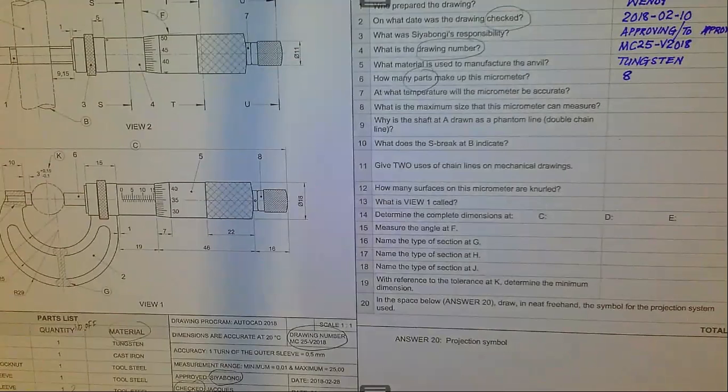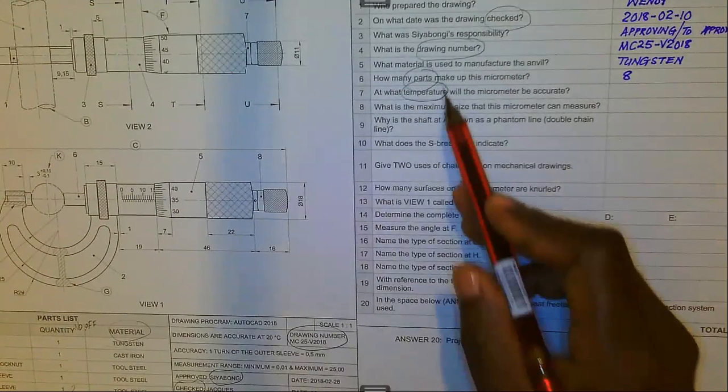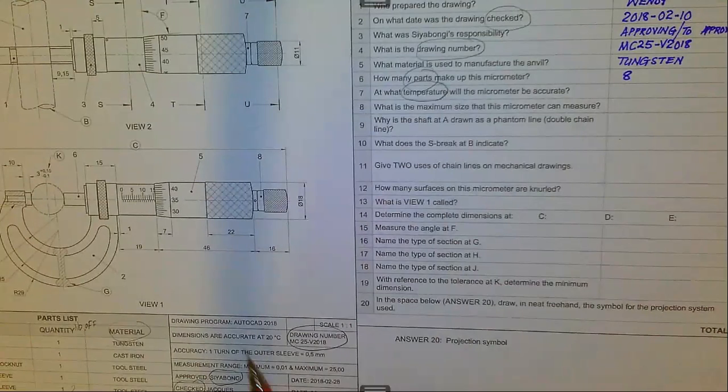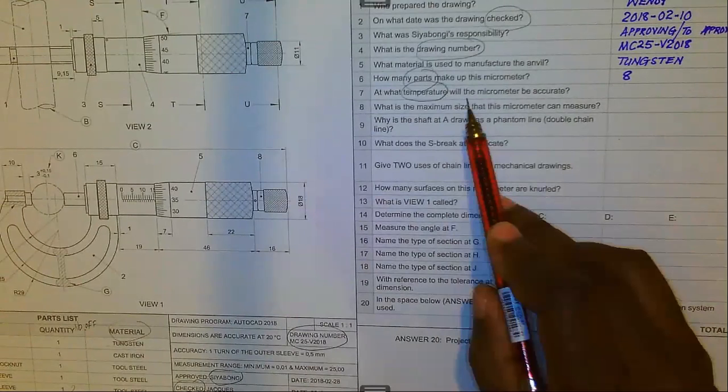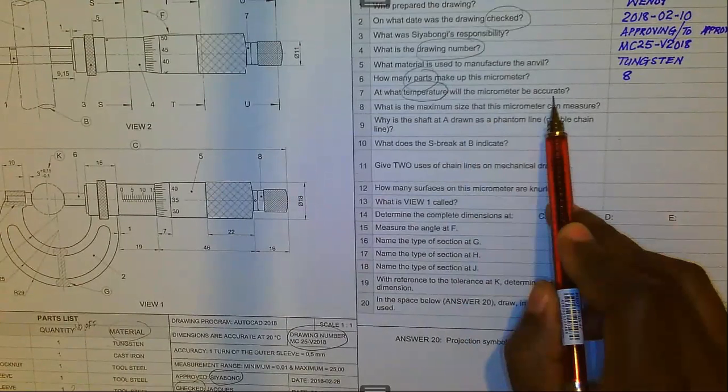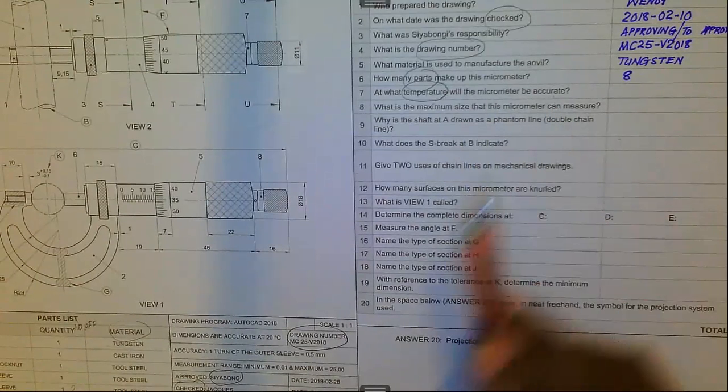We have got temperature here. That is the keyword. You look for the word temperature, or something to do with temperature. Will the micrometer be accurate? So we have got here, dimensions are accurate at 20 degrees.